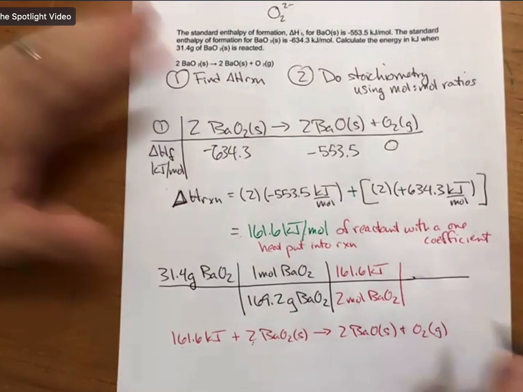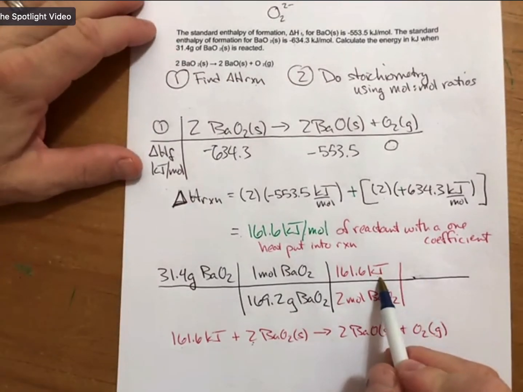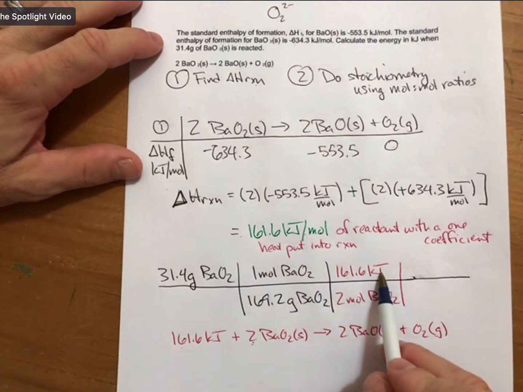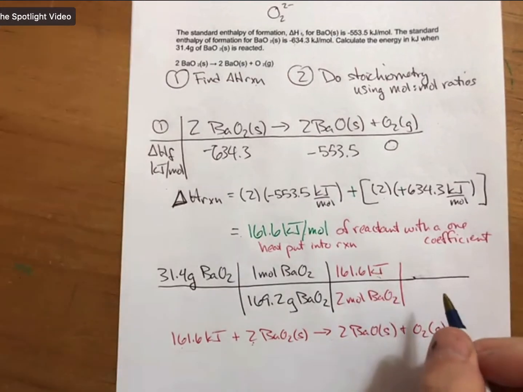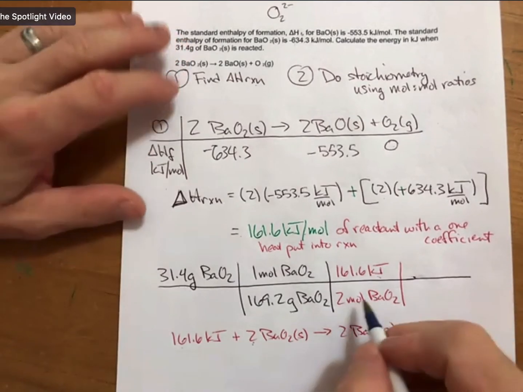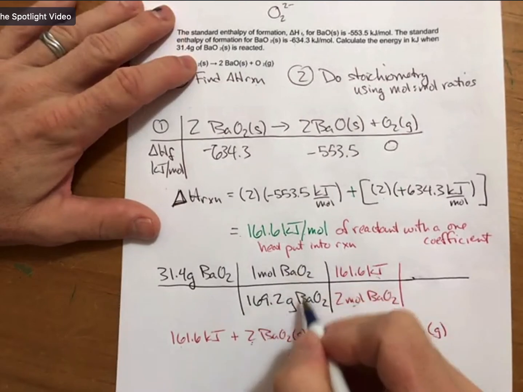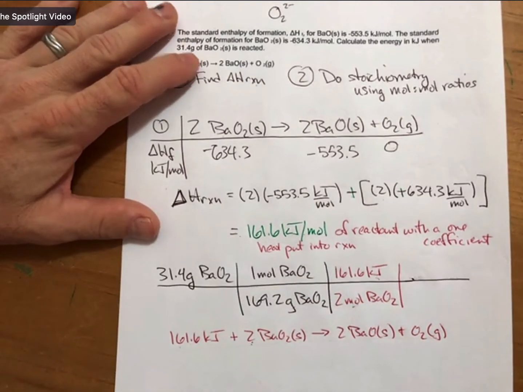Then, we're done because we're looking for units, calculate the energy in kilojoules. I've got units of kilojoules. Ooh, surprised myself a little bit there. Sometimes I finish the problem before I even know it. But my units tell me, and they always do. My moles of barium peroxide cancel, my grams of barium peroxide cancel.